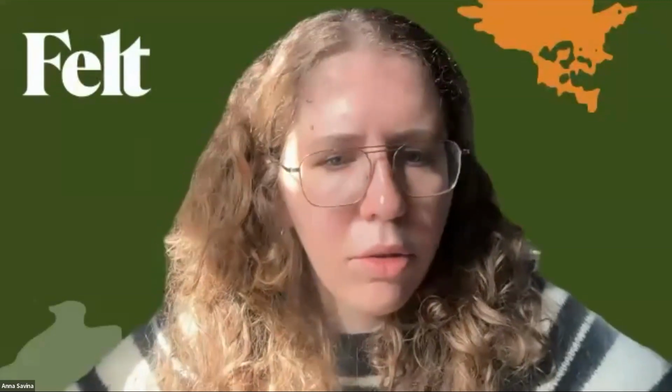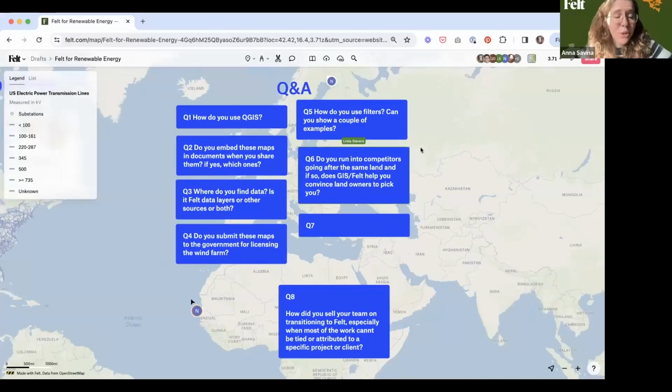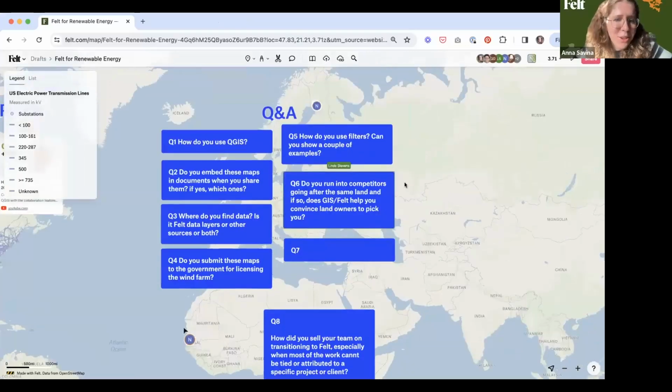Awesome. Thank you so much for this demonstration. It's a really cool use case for layers. We just launched it recently, so it's really interesting to see how folks are using it.